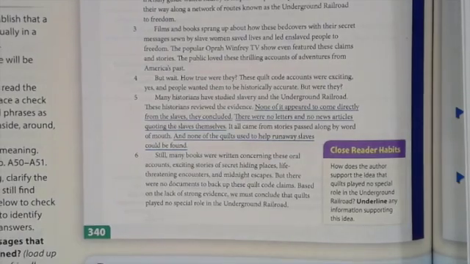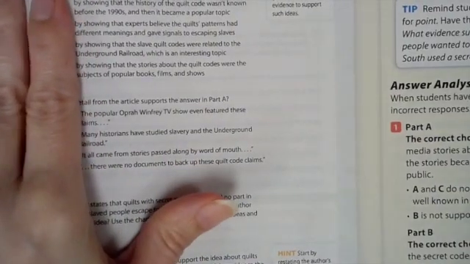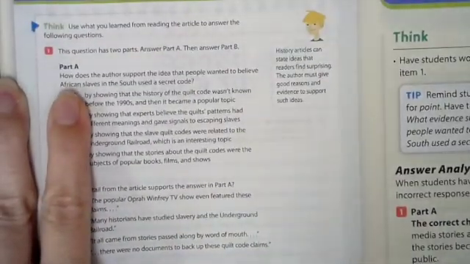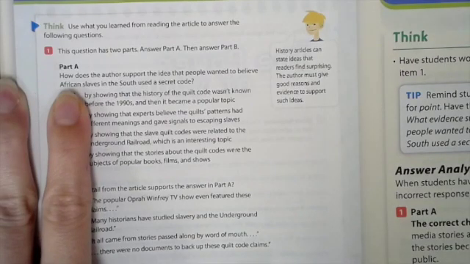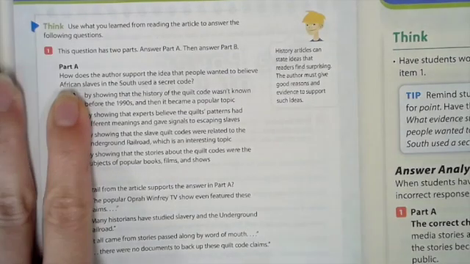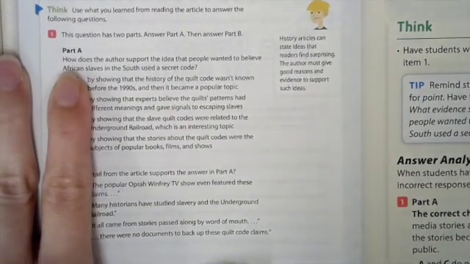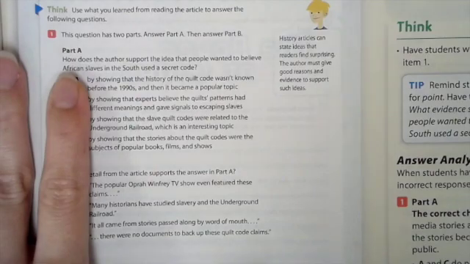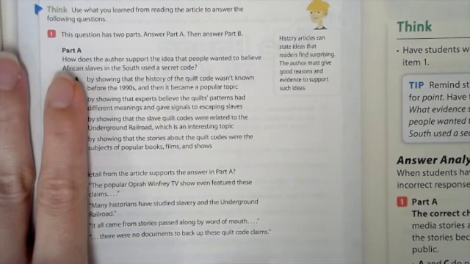Now we're going to use this information to answer the questions on the following page. The first question says, how does the author support the idea that people wanted to believe African slaves in the South used a secret code? A, by showing that history of the quilt code wasn't known before the 1990s and then it became a popular topic. B, by showing that experts believed the quilt's patterns had different meanings and gave signals to escaping slaves. C, by showing that the slave quilt codes were related to Underground Railroad, which is an interesting topic. Or D, by showing that the stories about the quilt codes were the subject of popular books, films, and shows.